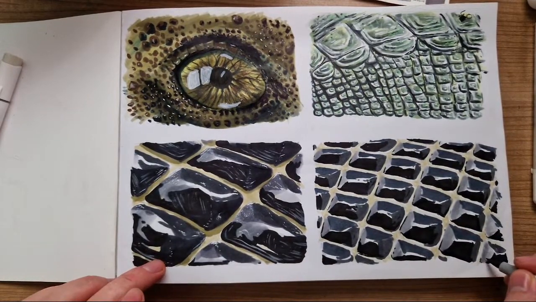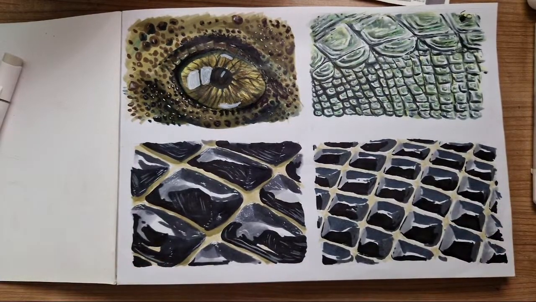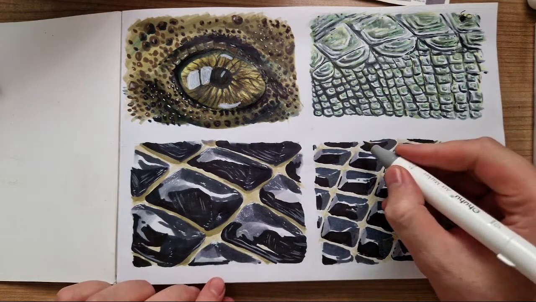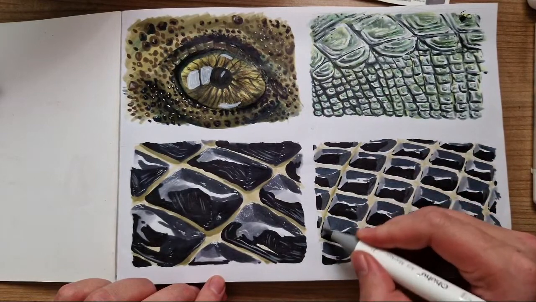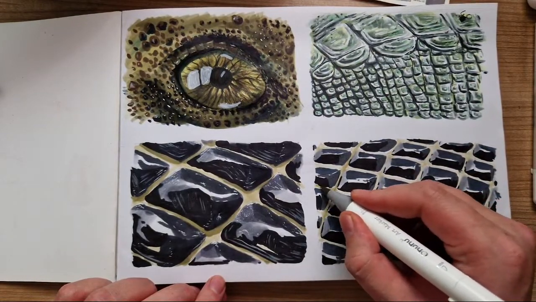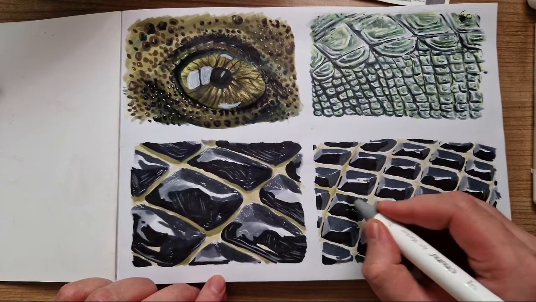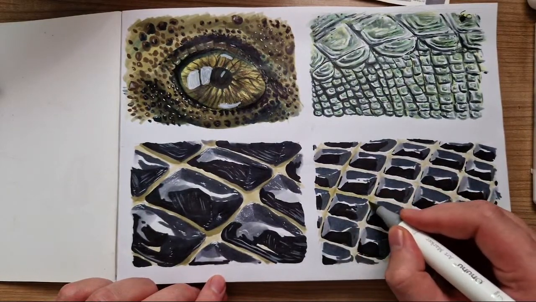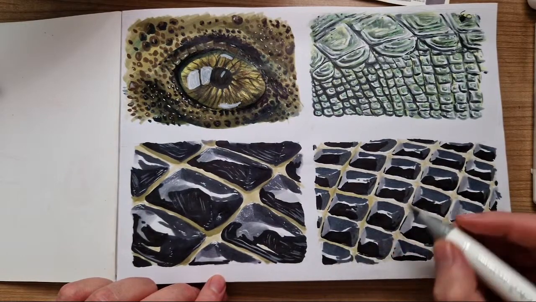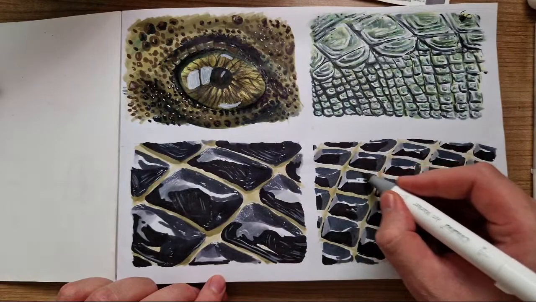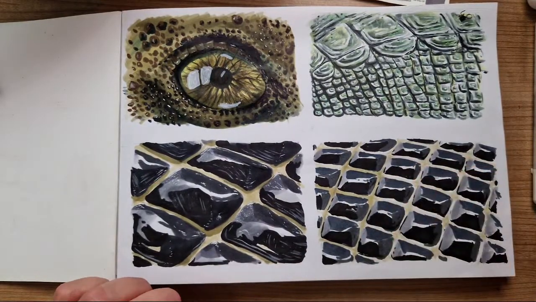Who knows? All right. So I want to go back in and make sure that this color is down there properly. And then I want to create some shadows in between the scales on this lower area of skin.